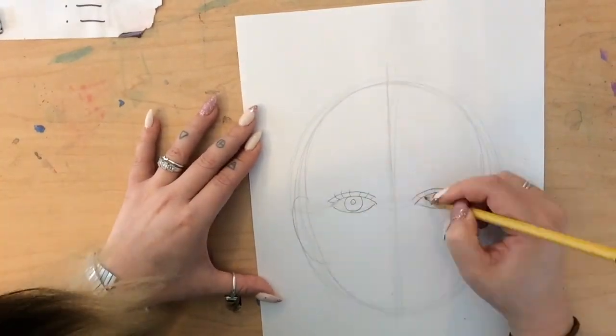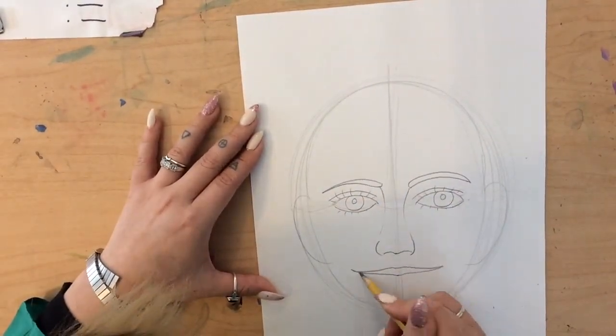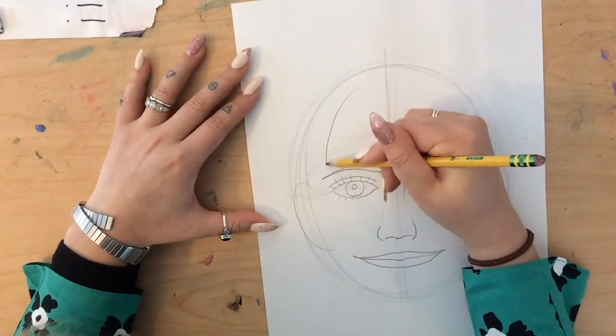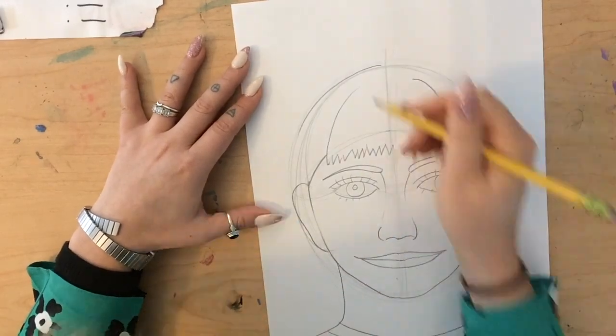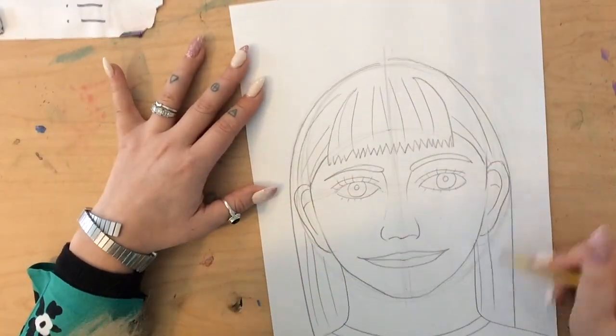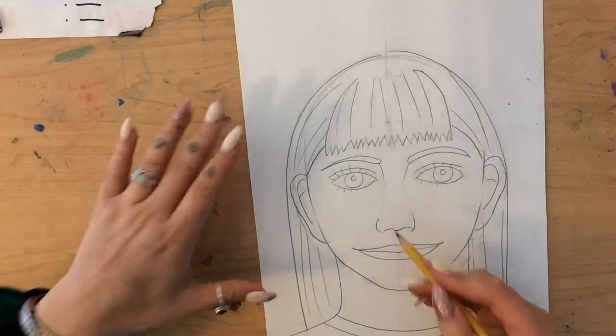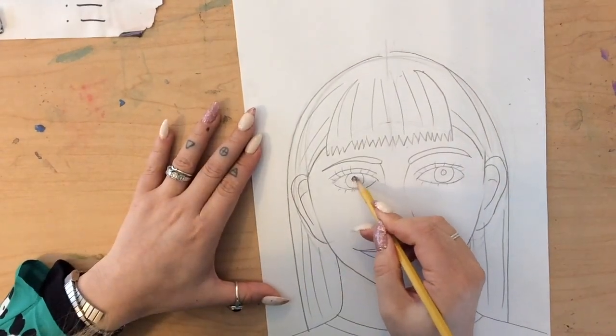And here's my last example. Here's an example of drawing hair that comes in the front of your face, or if you have bangs. You're going to draw the shape of your bangs and connect that to the top of your ears. Now I'm going to show you two different ways to finish your drawing.